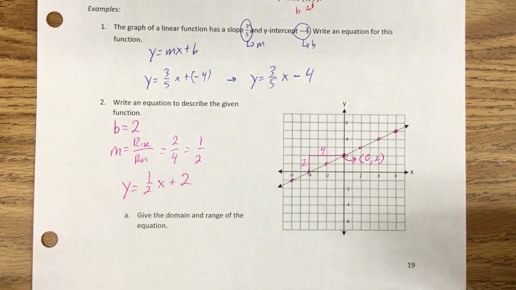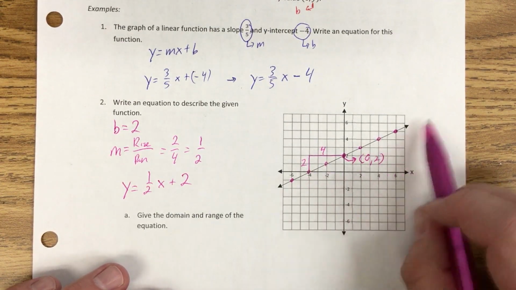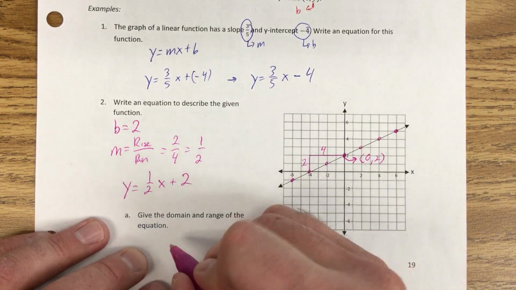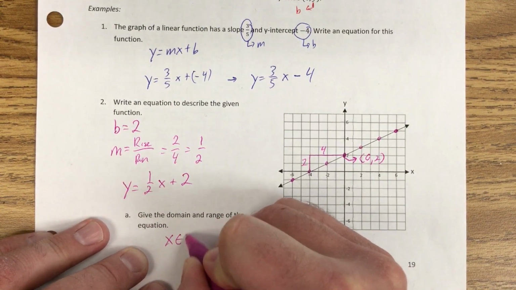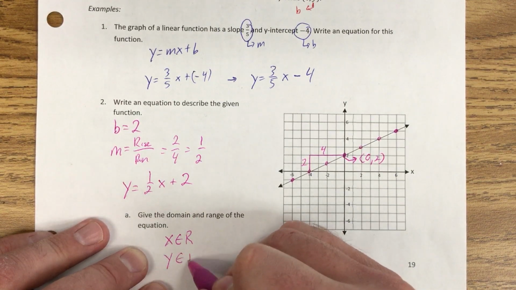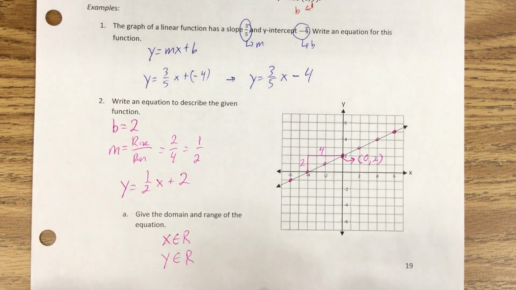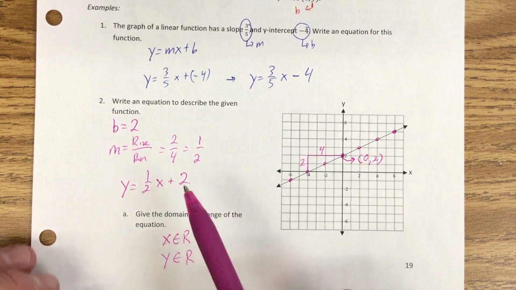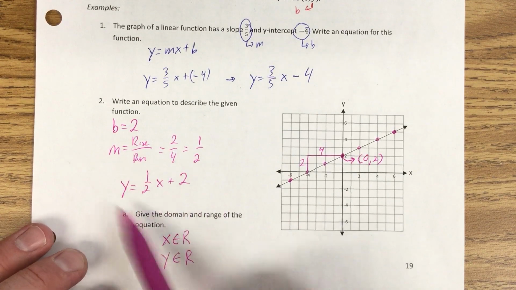Now, we talk about domain and range as well. So what is the domain and range of this function? Well, because everything is available, we're going to say that x is a part of the real number system, so everything, and y is also a part of the real number system, because every value of x and y is possible because this goes on and on and on forever. All decimals, all negatives, all positives, everything will in fact work. But this is our equation here.